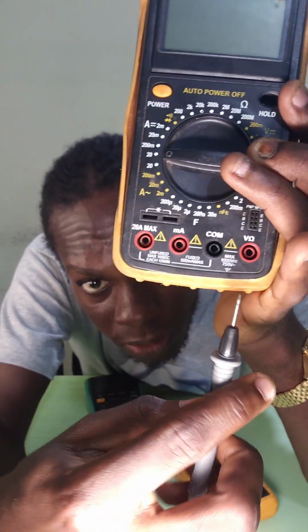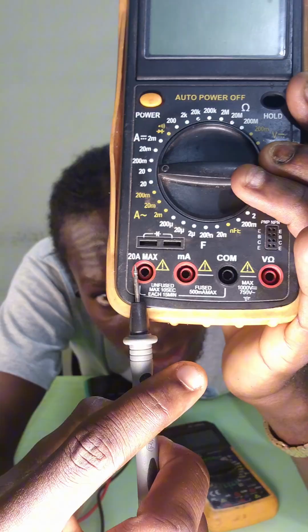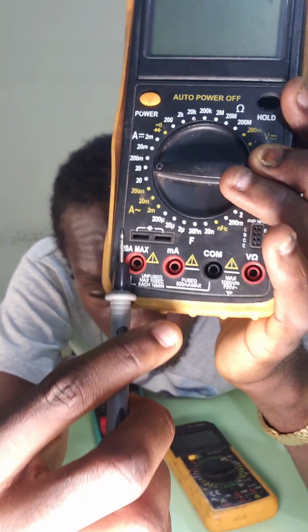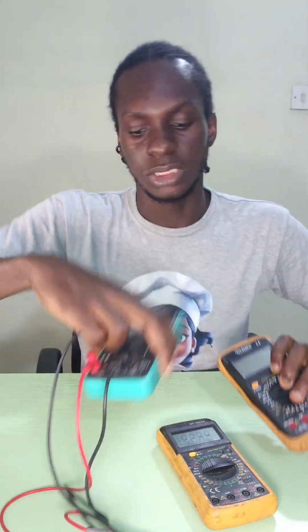Then you remember we put the probe at the common and also the maximum here. You can see max 20 amps. So this is where the red probe will go to. But since we are testing with our auto range multimeter, we are going to stick to this.